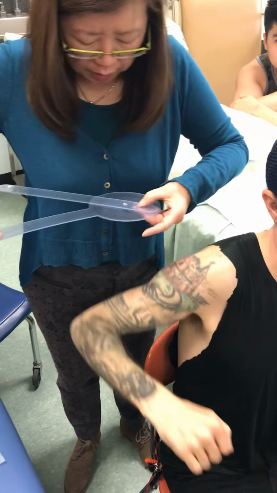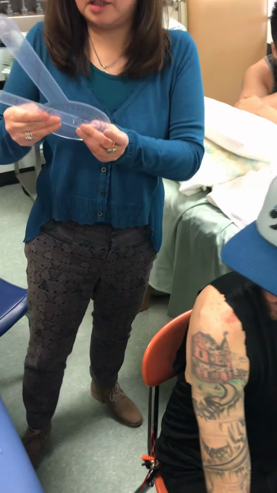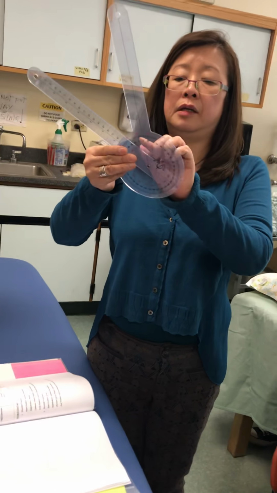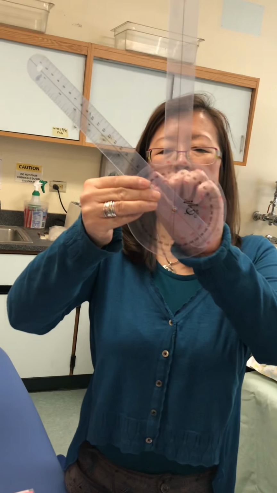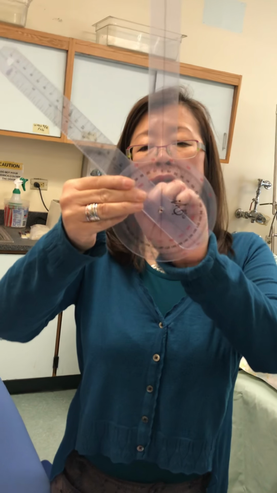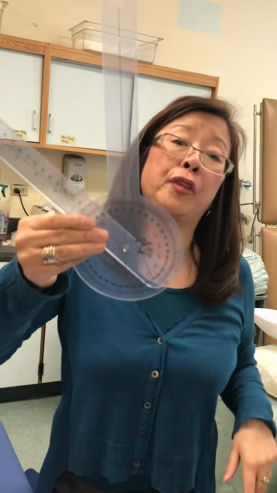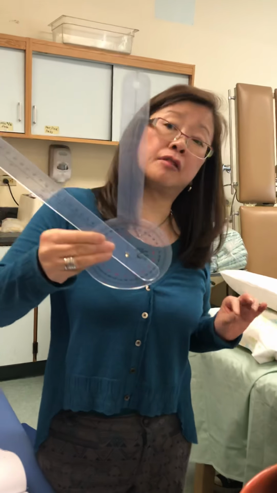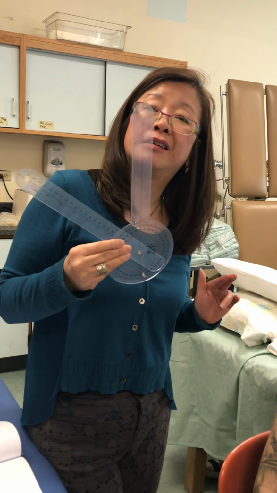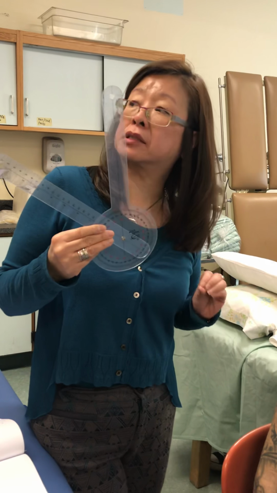Okay, pull it away. Put your arm down. So this was 90. 100, 110, 20, 30, 35, 37. 137. Okay? So he started at 0 to 137. Does that make sense?